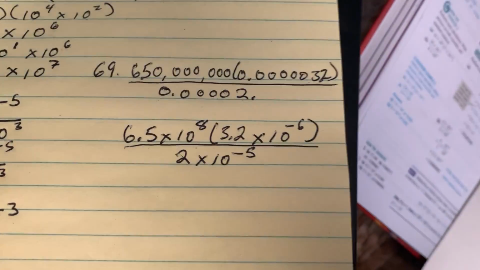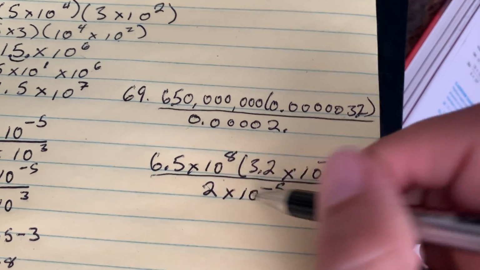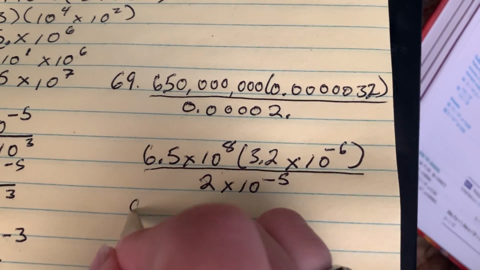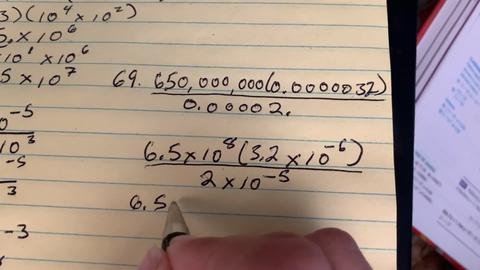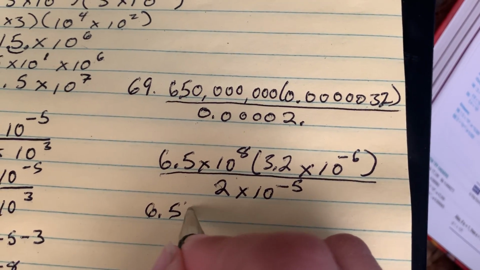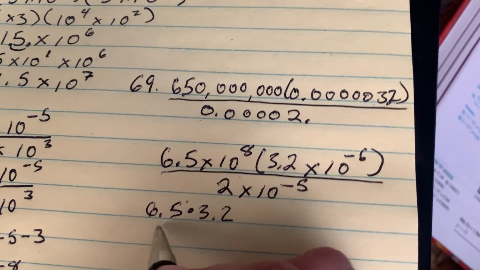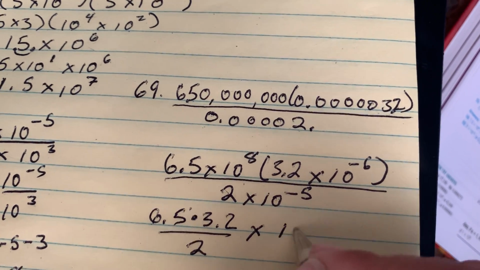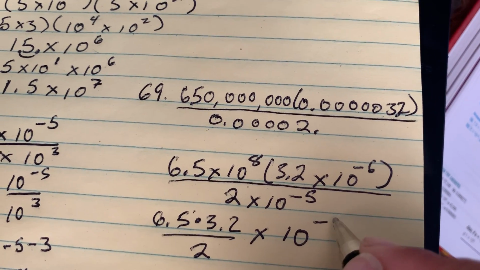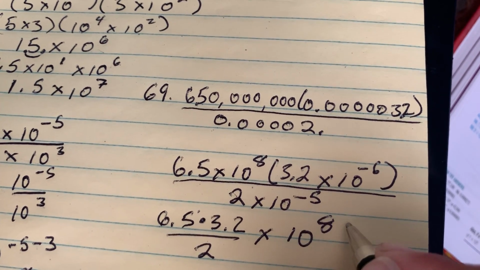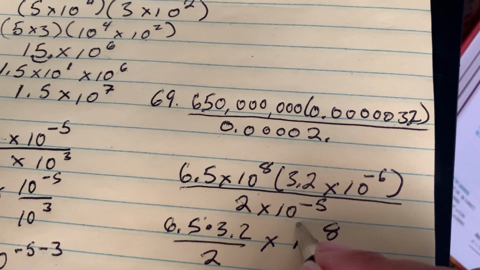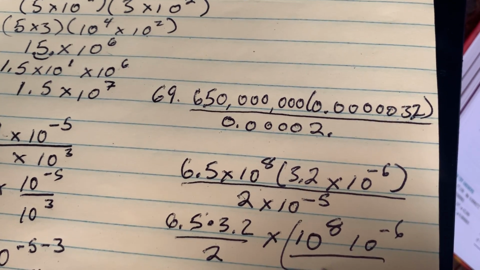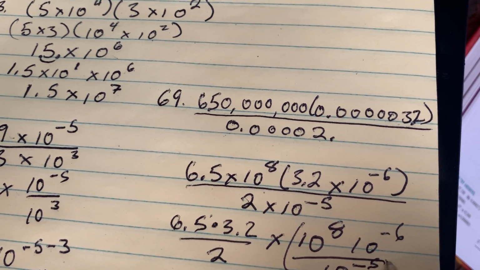Okay, since everything on top is being multiplied, and everything is being multiplied, we can rearrange this. So you can go 6.5 times 3.2 divided by 2, times 10 to the 8, times 10 to the negative 6, all over 10 to the negative 5th.